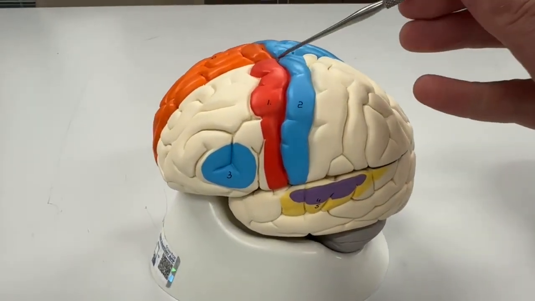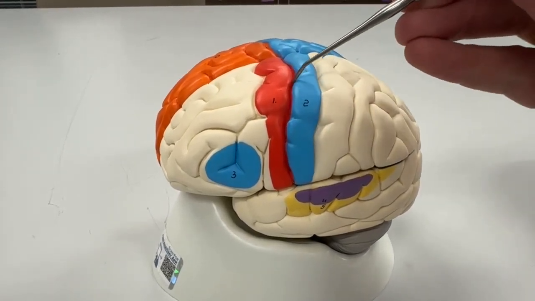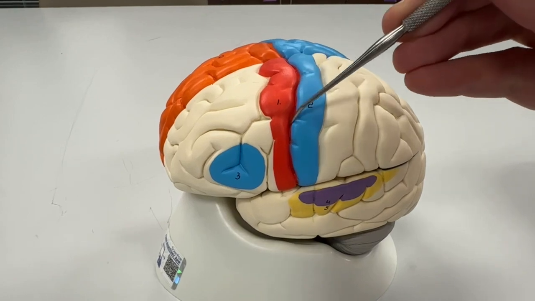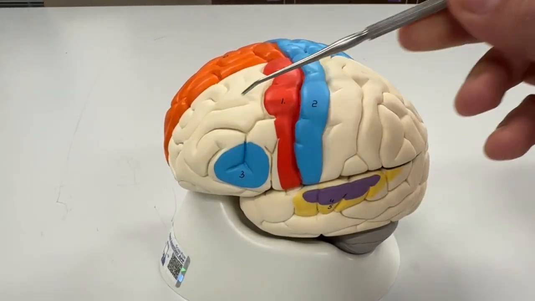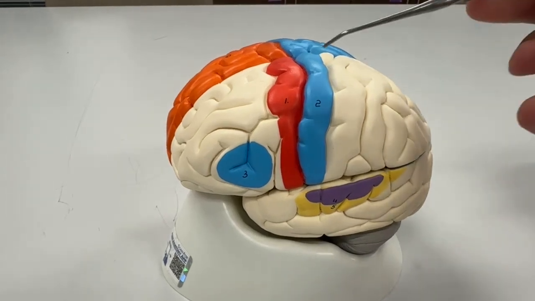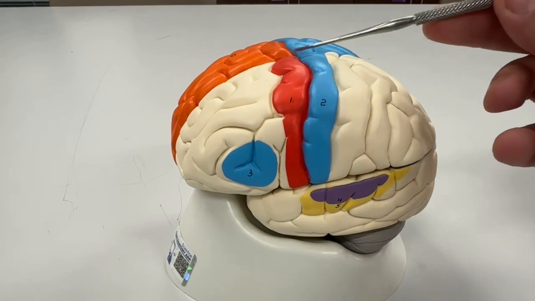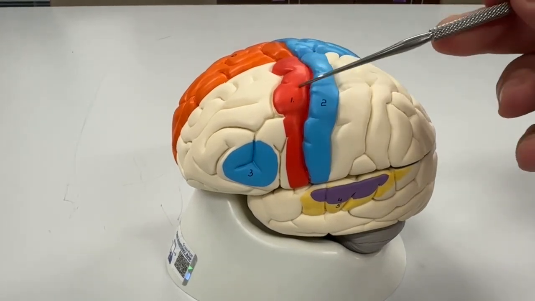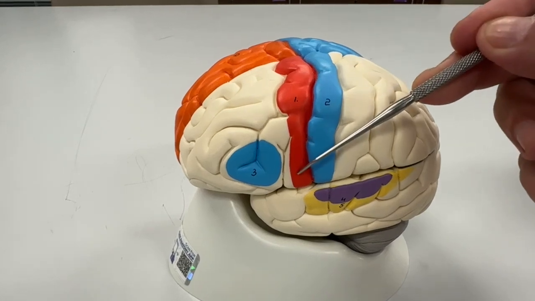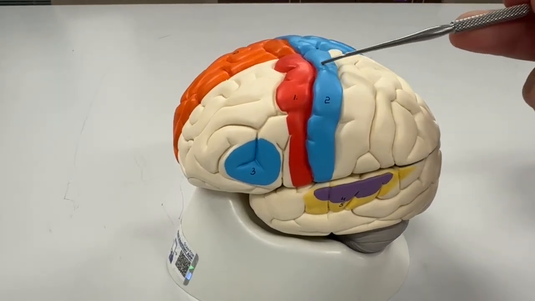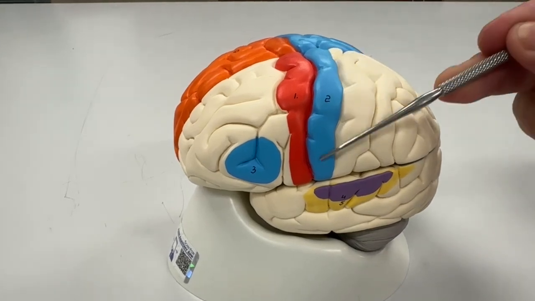So I mentioned on the right hemisphere of the brain that this structure is called the central sulcus, and in addition to separating both the frontal and parietal lobes, it's also going to be the boundary between two important gyri here. So this is the precentral gyrus, and this is the primary motor cortex, and this is the postcentral gyrus, and this is the primary somatosensory cortex.